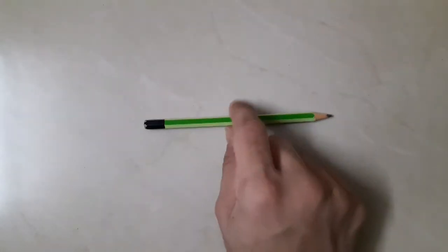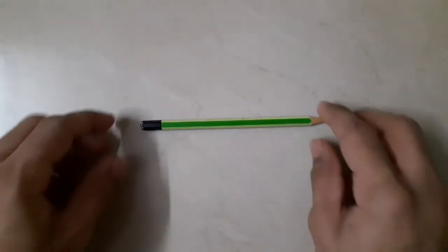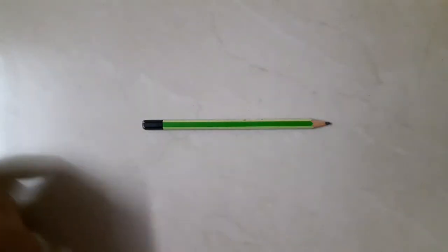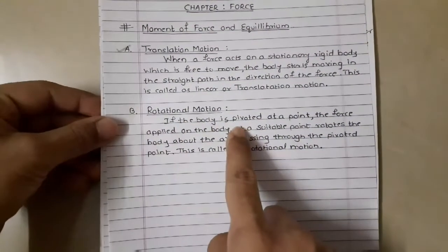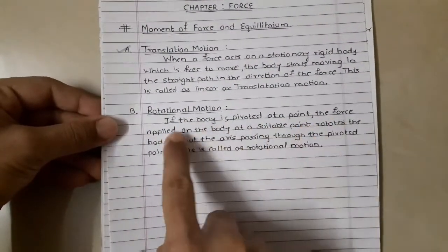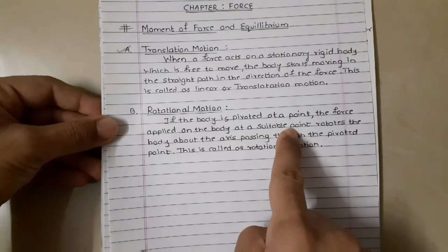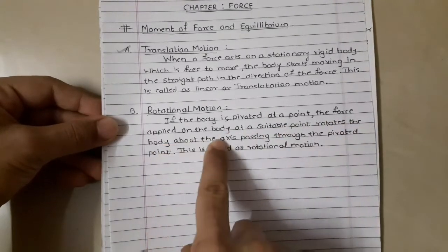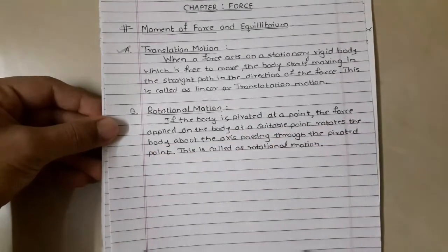In the same way, the definition was, if the body is pivoted at a point, the force applied on the body at a suitable point rotates the body about the axis passing through the pivoted point.